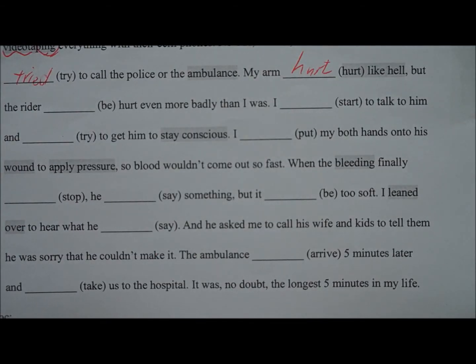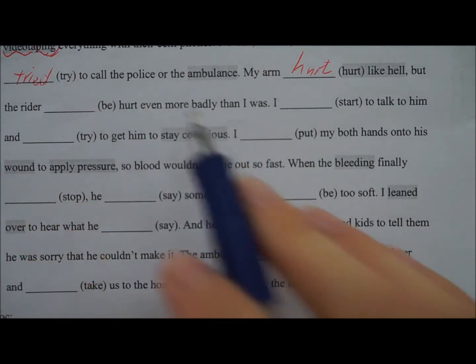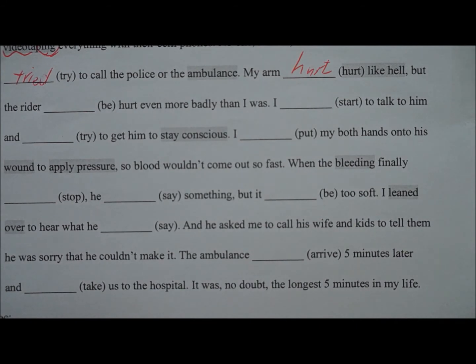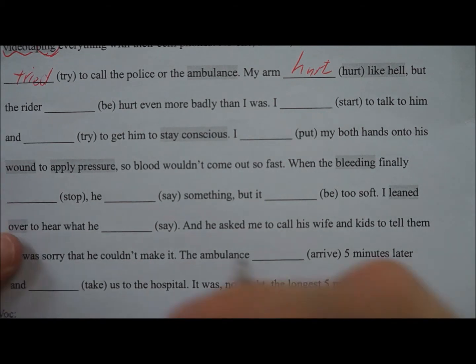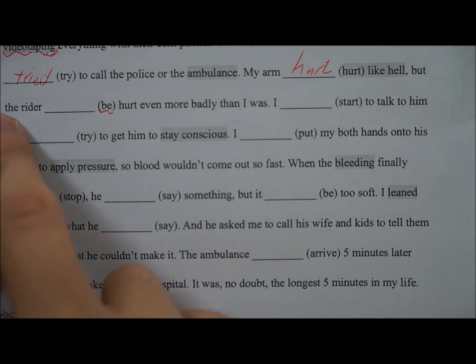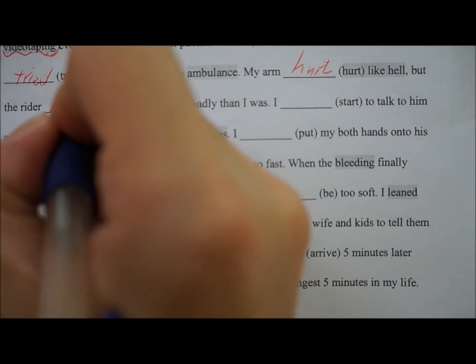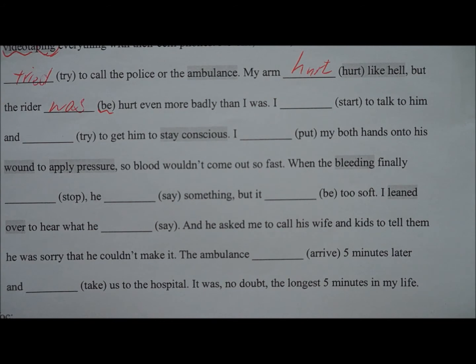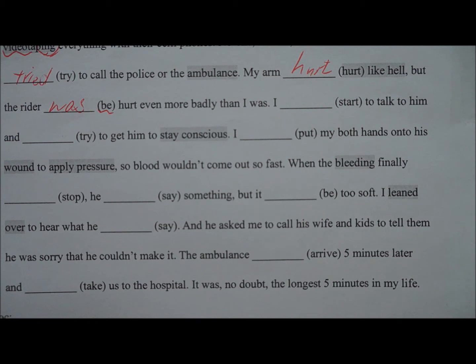So the answer is: try to call the police or the ambulance. My arm hurt like hell, but the rider hurt even more badly than I was. We have to put a verb here, and the only verb that we can use with the rider, also in past tense, was. Okay, so the rider was hurt even more badly than I was. I started to talk to him and tried to get him to stay conscious.